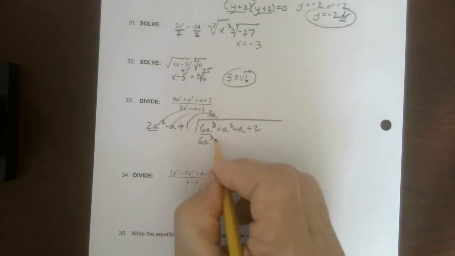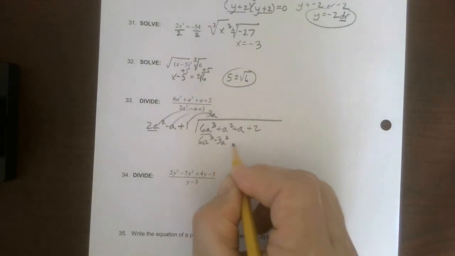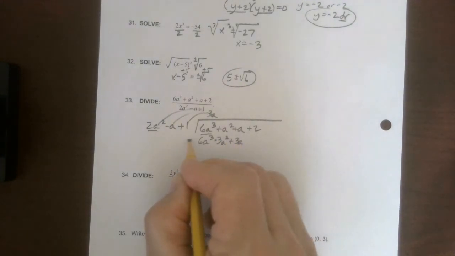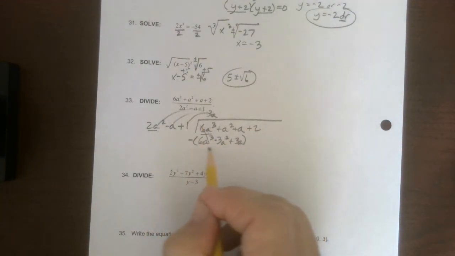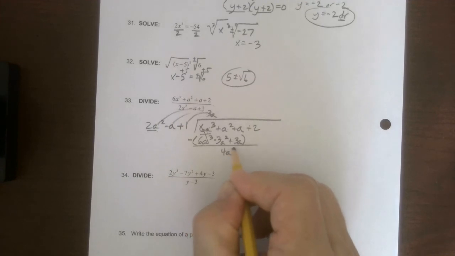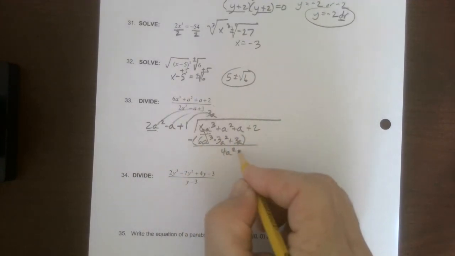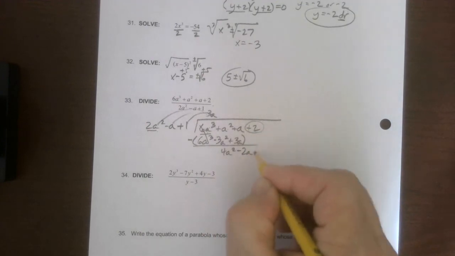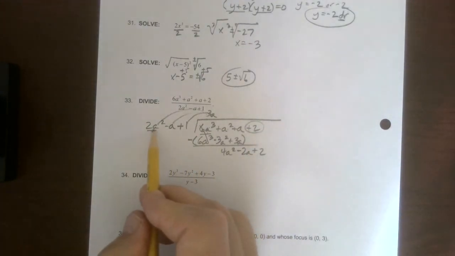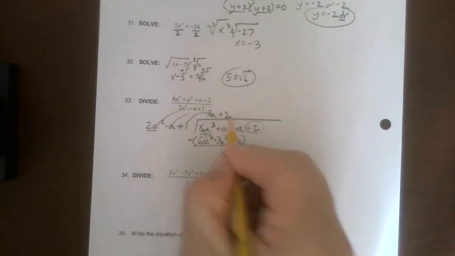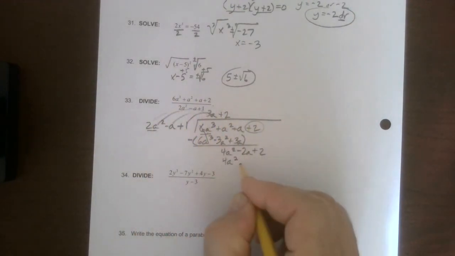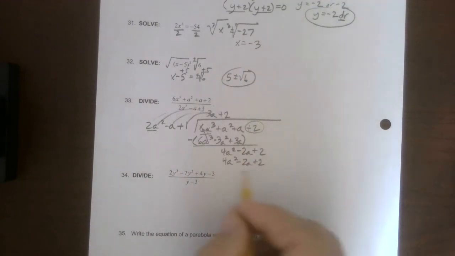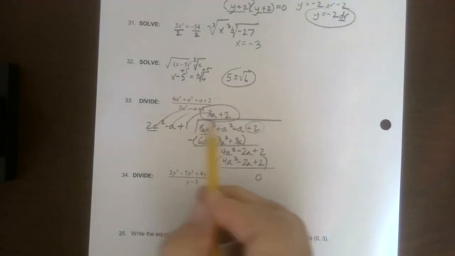So 6a cubed minus 3a squared plus 3a, and now I'm going to subtract. This minus this is gone. A squared minus a negative 3a squared is actually 4a squared. A minus 3a is negative 2a, and I got to bring that down. You do it again. What times this is this? And that would be 2. Multiply. We get 4a squared minus 2a plus 2. Notice everything matches. So when I subtract it, I'm going to get 0 remainder, meaning that's my answer.